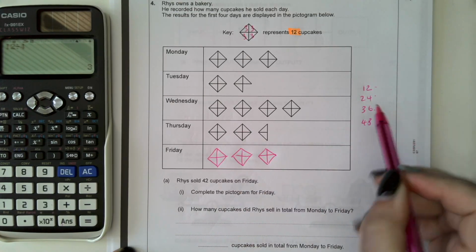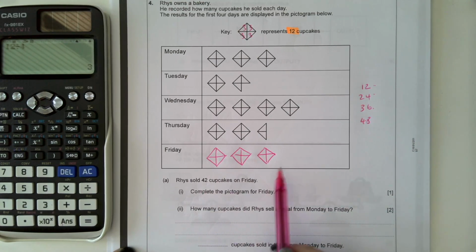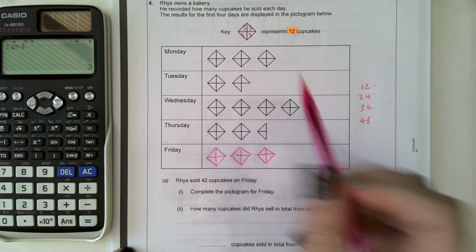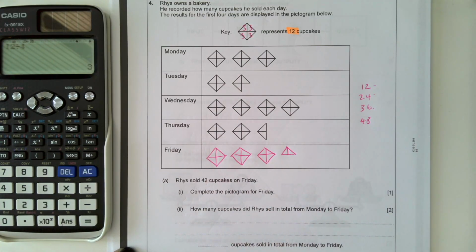But then we're going from 36 to 42, which is 6. So we want another 6. Each of these is worth 3. So we're just going to take half of that shape.